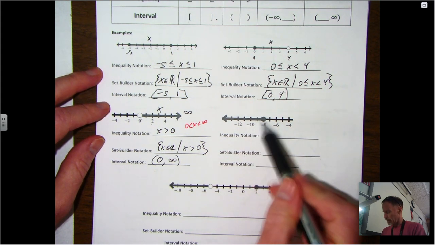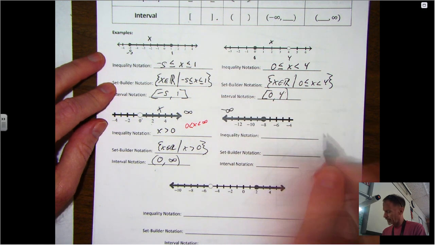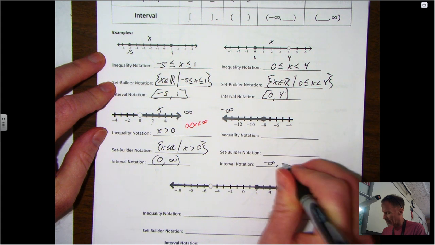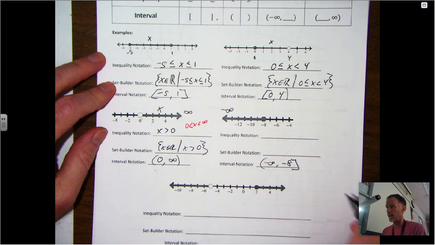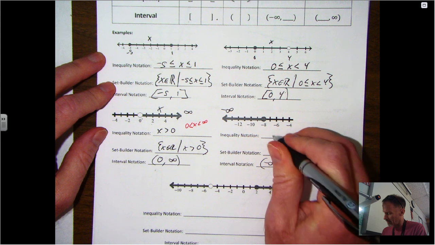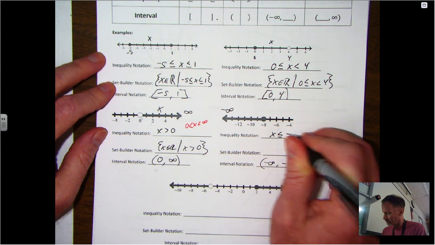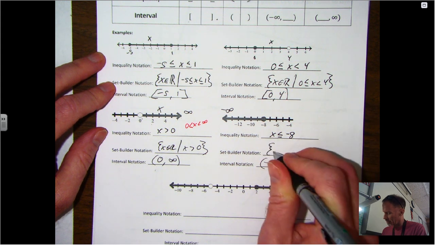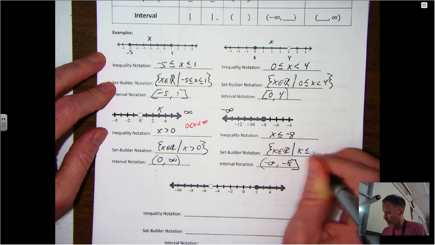If it starts at a place and goes everywhere to the left, remember that's going to be at negative infinity. It's the same deal, right? So again, we're going negative infinity all the way to negative 8. Filled in circle, gets a bracket. Inequality, the shortest way to write it, x is less than or equal to negative 8. Set builder, x element real numbers, x less than or equal to negative 8.